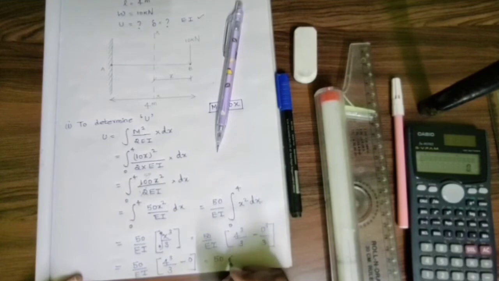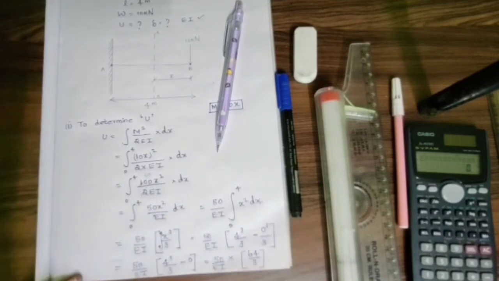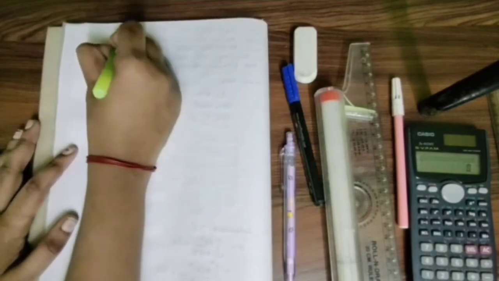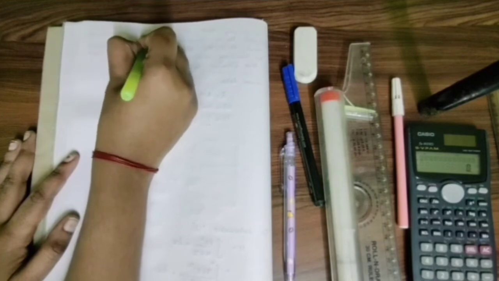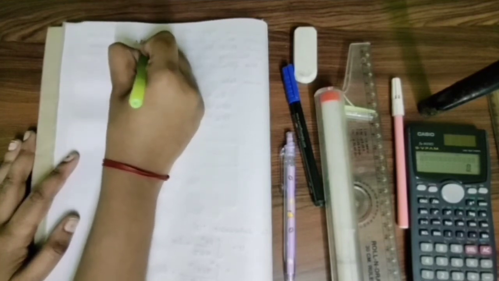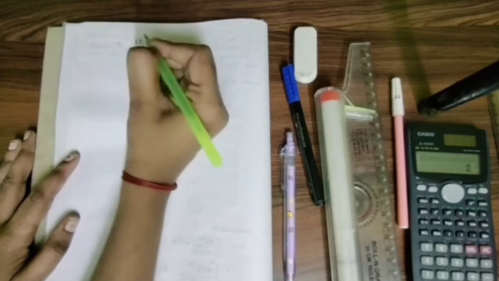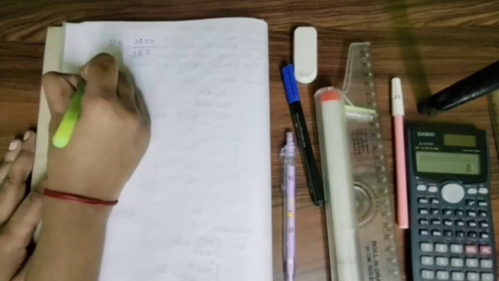So 50 by EI into 4 cube is nothing but 64 divided by 3. Now 50 into 64 is nothing but 3200 and divided by 3 into EI, which is 3 EI. So we have arrived with the strain energy. U is equal to 3200 divided by 3 EI.